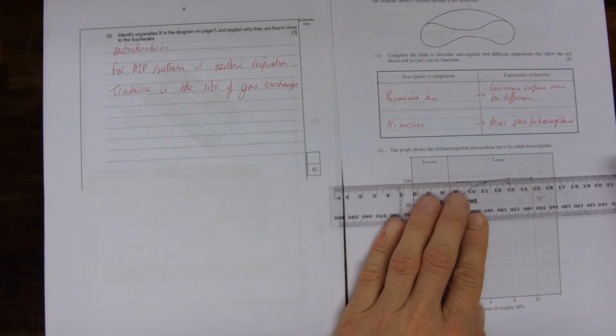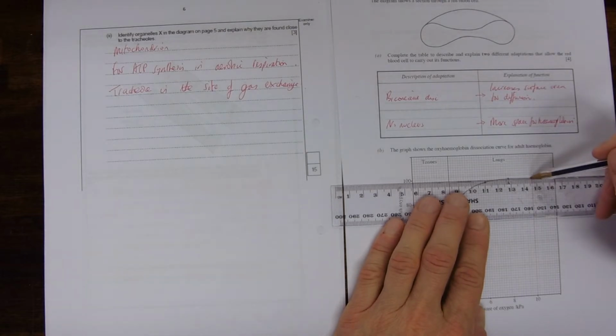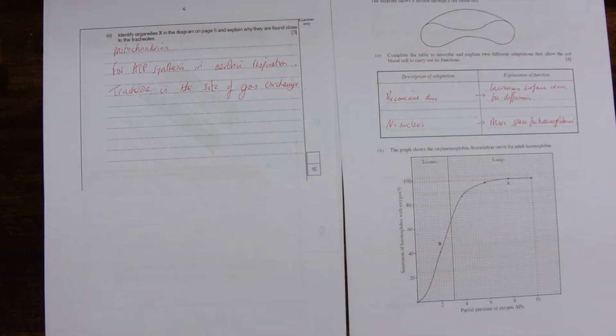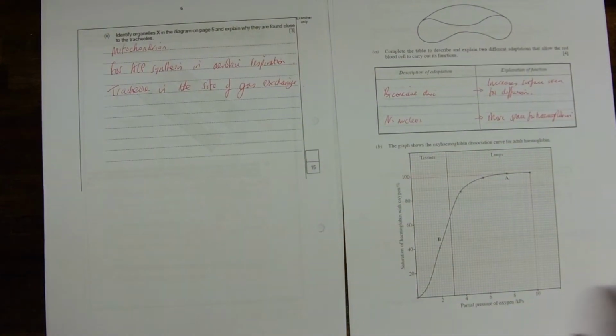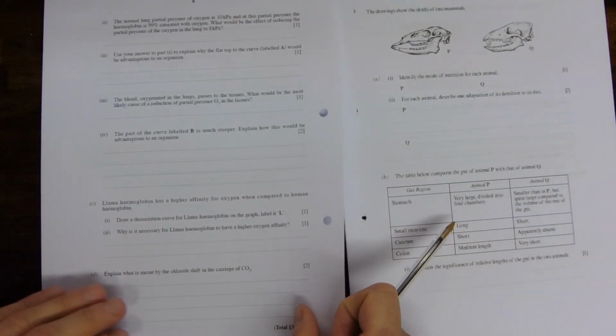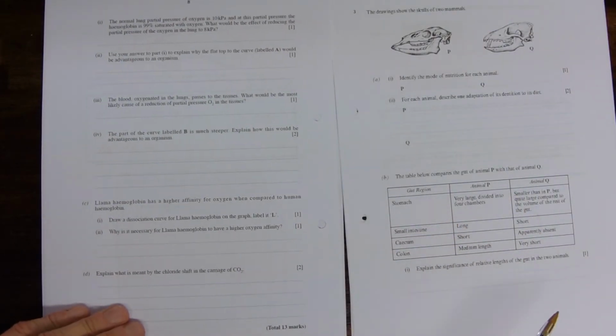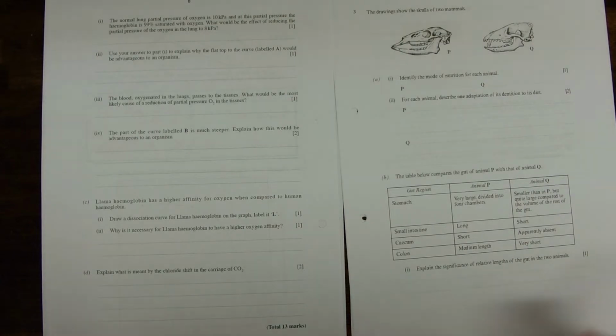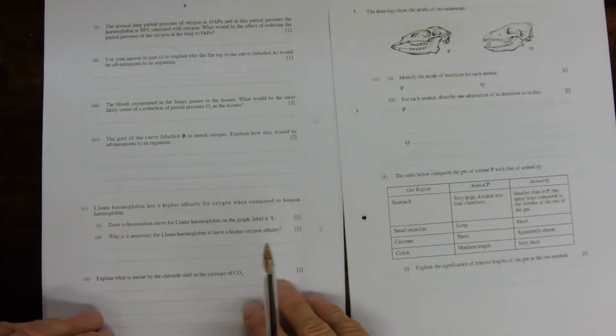Let's just double check that is true. There we go, 99%. Yeah, we'll agree with that. And what would be the effect of reducing the partial pressure of the oxygen to 8?